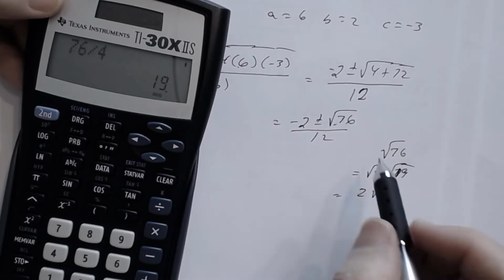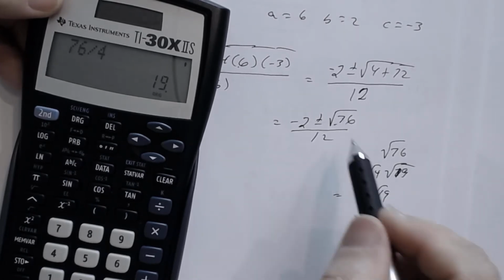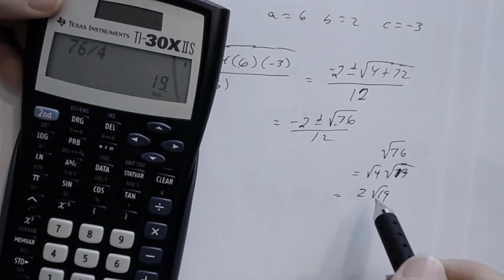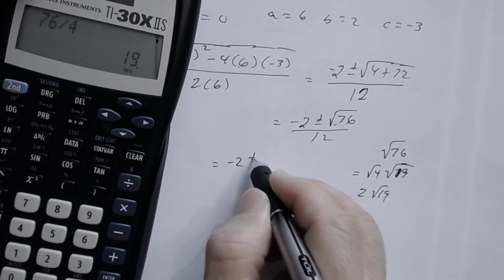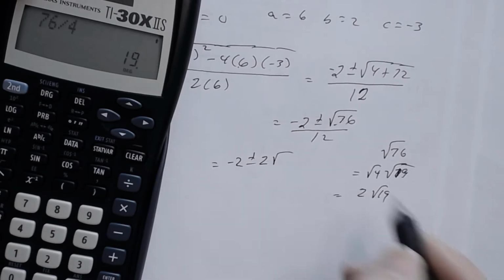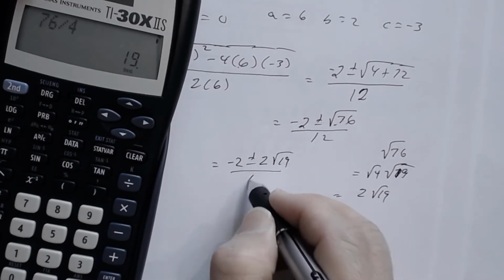Now let's rewrite this part here with this. That's what you have to do next. So that's going to equal negative 2 plus or minus 2 square root of 19 divided by 12.